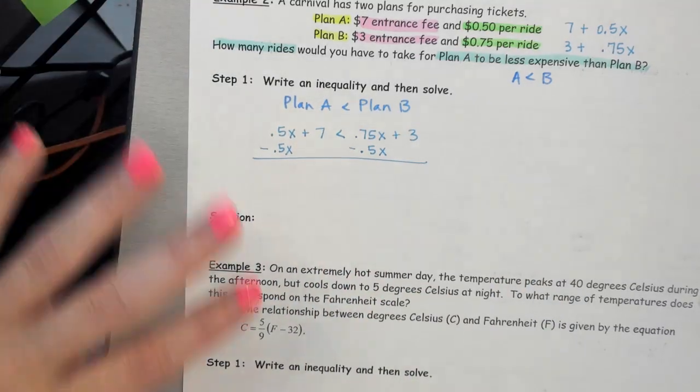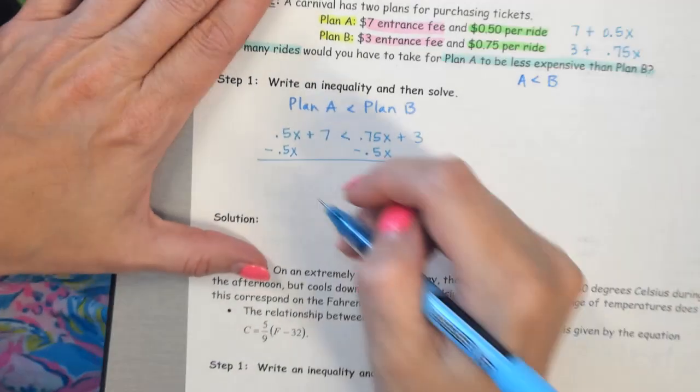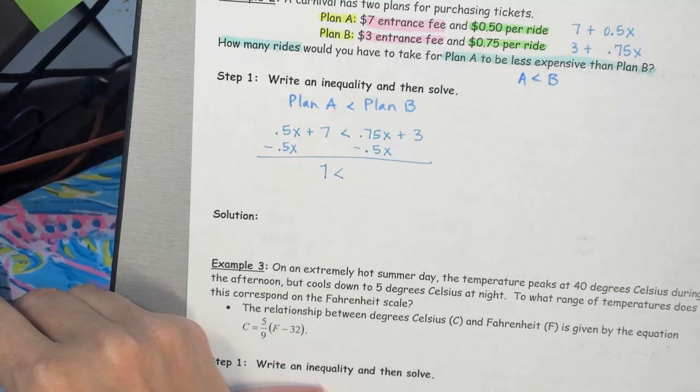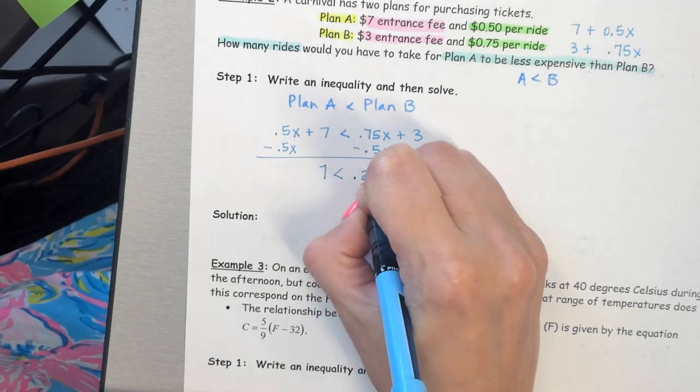If you're having trouble with some of the decimals, you can think of it as money, right? If you have 75 cents minus 50 cents, how many cents would you have? 25 cents would be left, so 0.25.